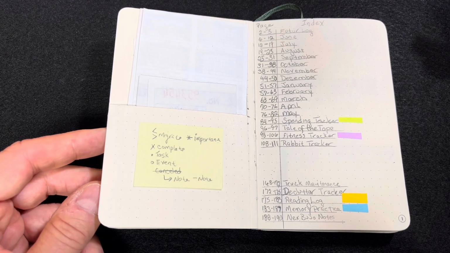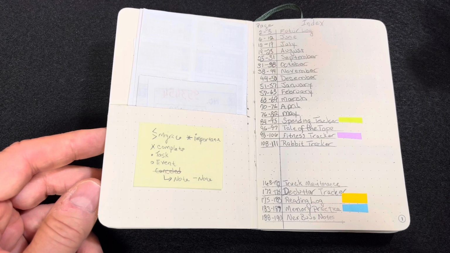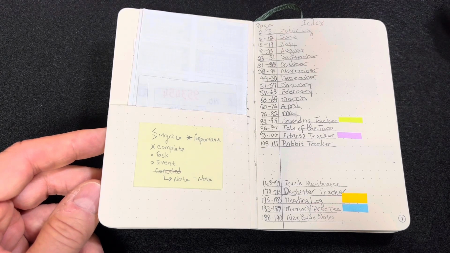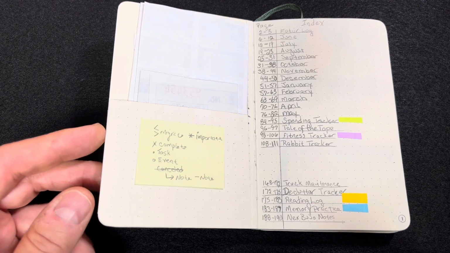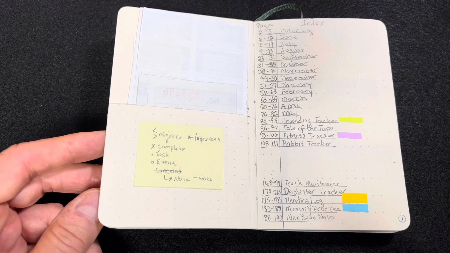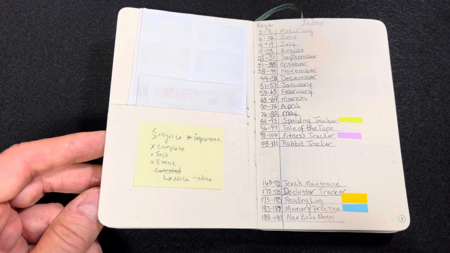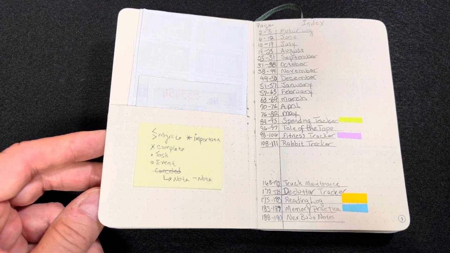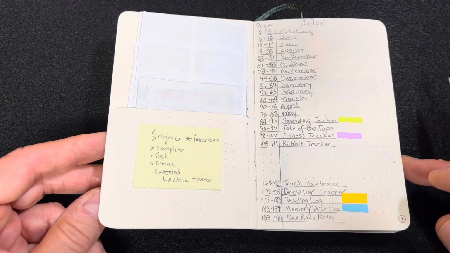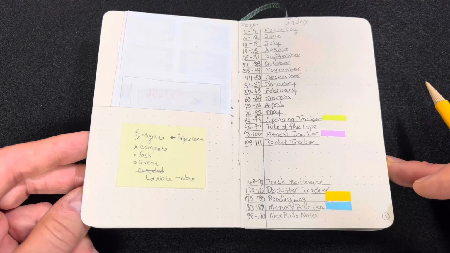And I thought we would look at how I manage my tasks and how I migrate them backwards and forwards through my little pocket notebook here, just to stay on target and get things done. First, it might be helpful to look at the anatomy of a bullet journal.